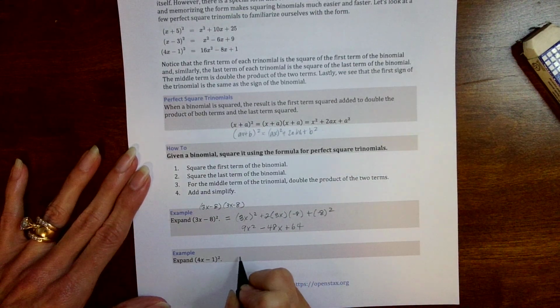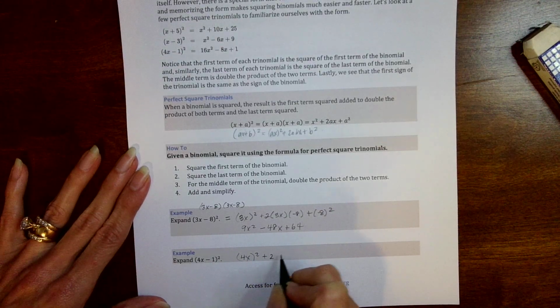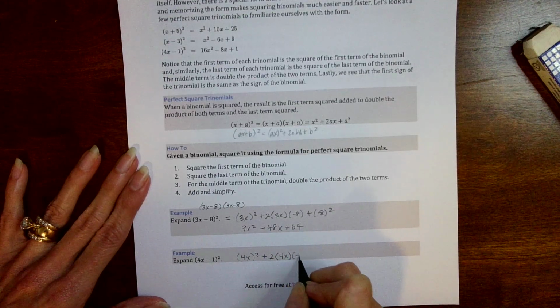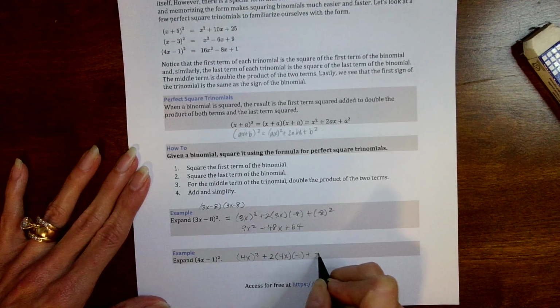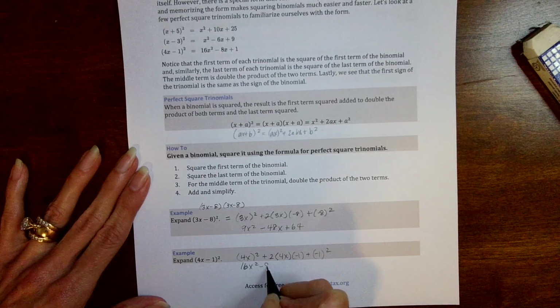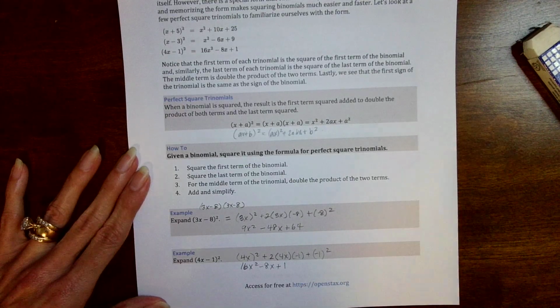So this I would write as 4x squared plus 2 times a, which is 4x, times b, which is minus 1, plus b squared. And that gives me 16x squared minus 8x plus 1.